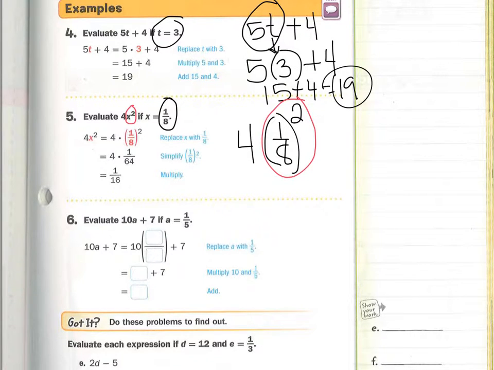So 1/8 squared means 1/8 times 1/8. Okay, we can't do any cross simplifying in this case, so if we go straight across, we get 1/64. But again, that's only this part of our expression. Now, we have to take this 4, and we have to do 4 times 1/64.